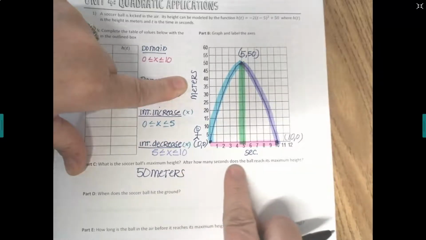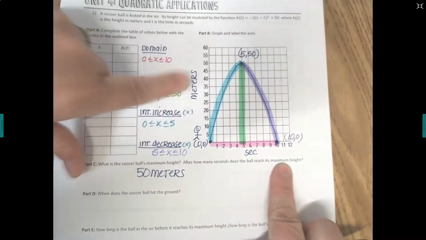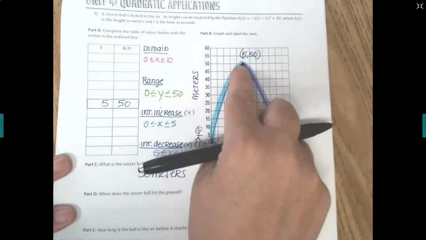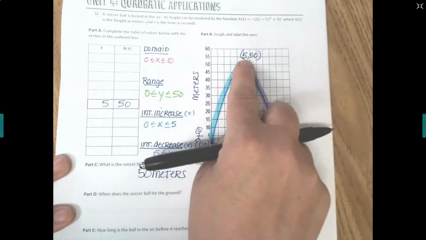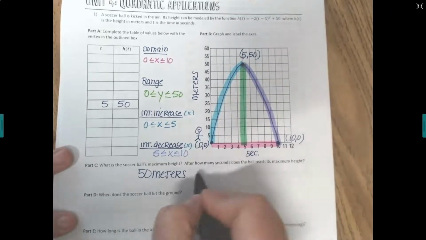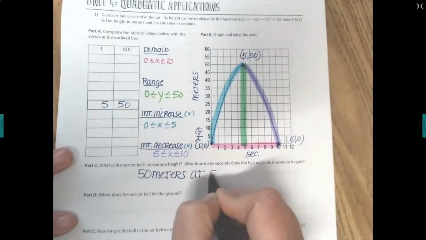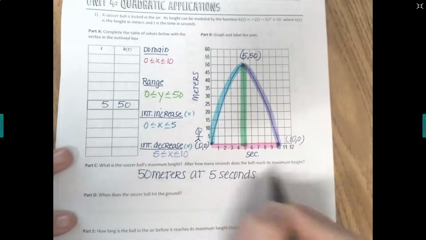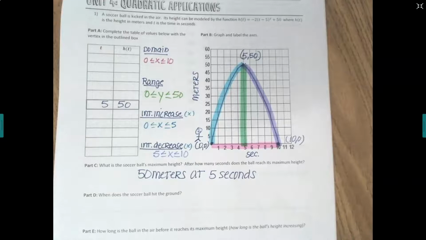After how many seconds does the ball reach its maximum height? Okay, so seconds is an x value. So it reaches its maximum height at the vertex. Well, the x value of the vertex is 5, so it's at 5 seconds. So at 5 seconds after it was kicked, the ball was the highest it's going to get, is what those questions are really asking us about.